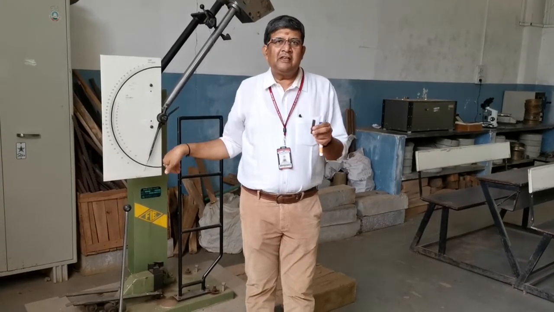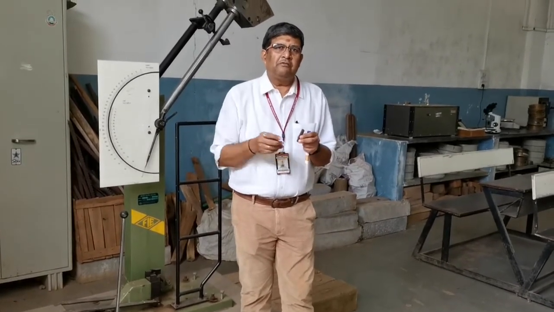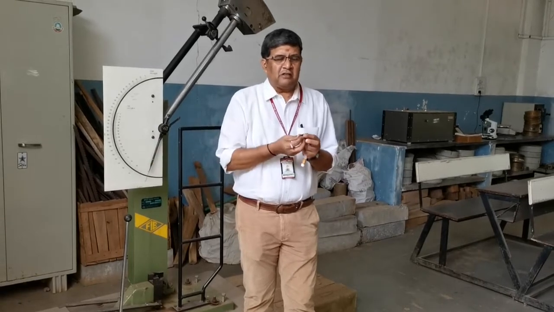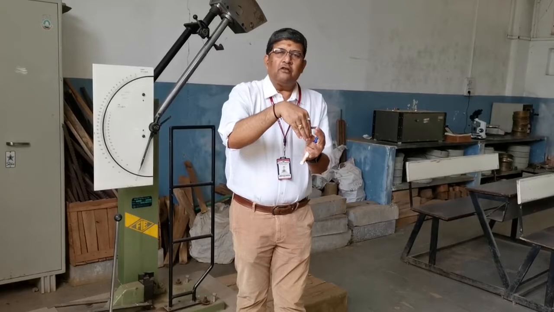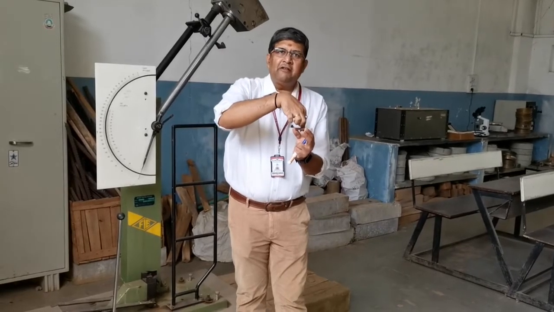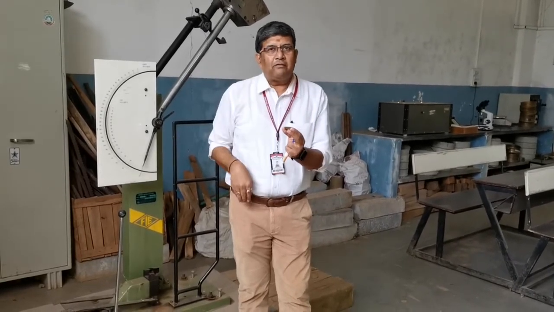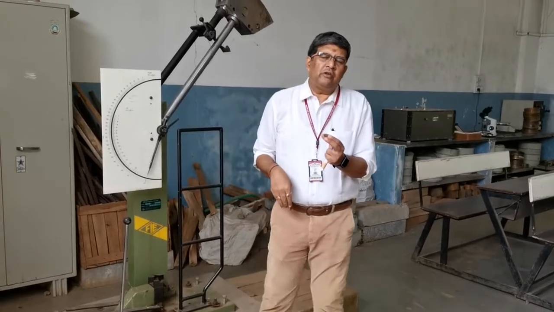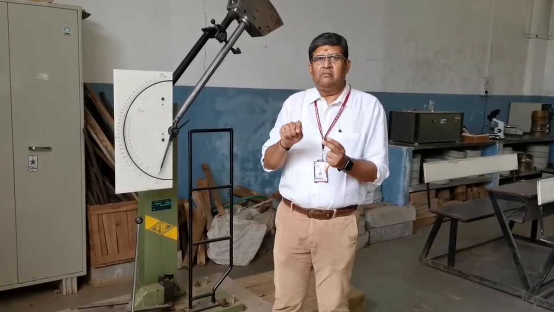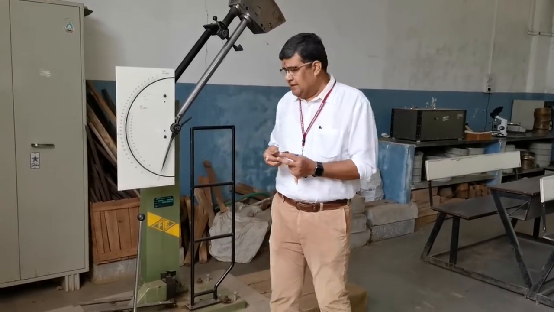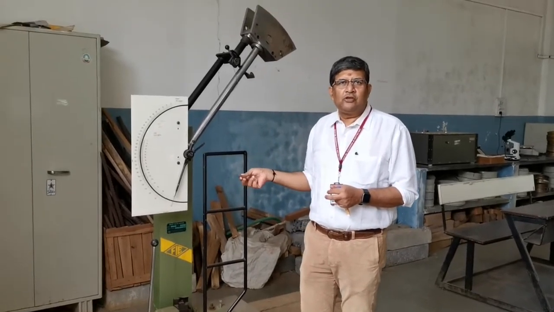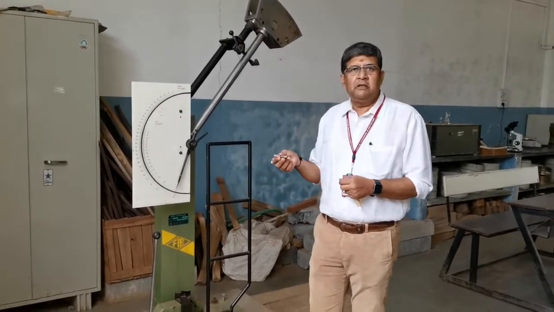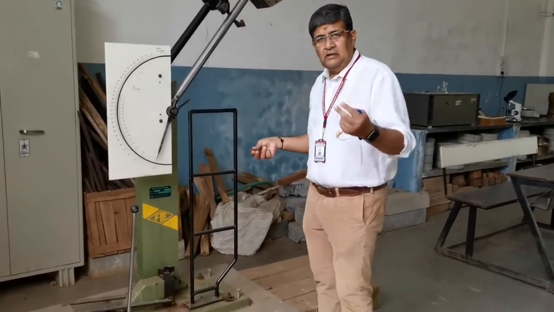But in this case, in Charpy, what we are going to do is place the specimen in such a way that the hammer is going to come and strike at the back of the notch. It is not going to strike in line with the notch, it is going to strike at the back of the notch. And there is no need for any align key or something like that. It is just to be placed and positioned correctly, that's all.